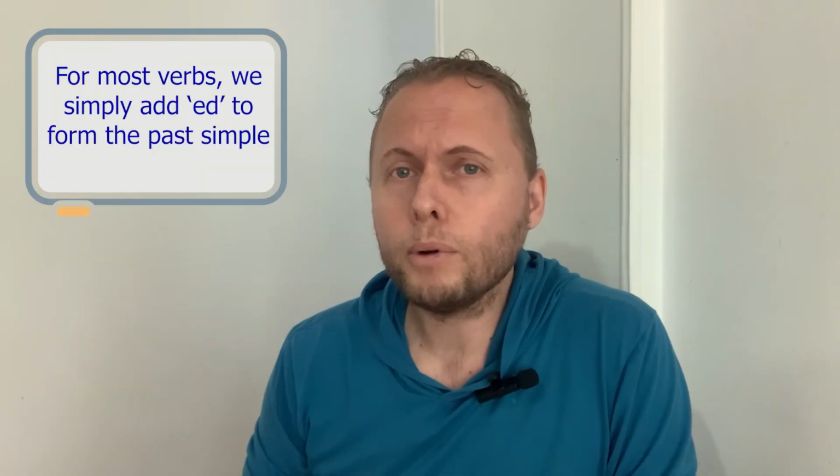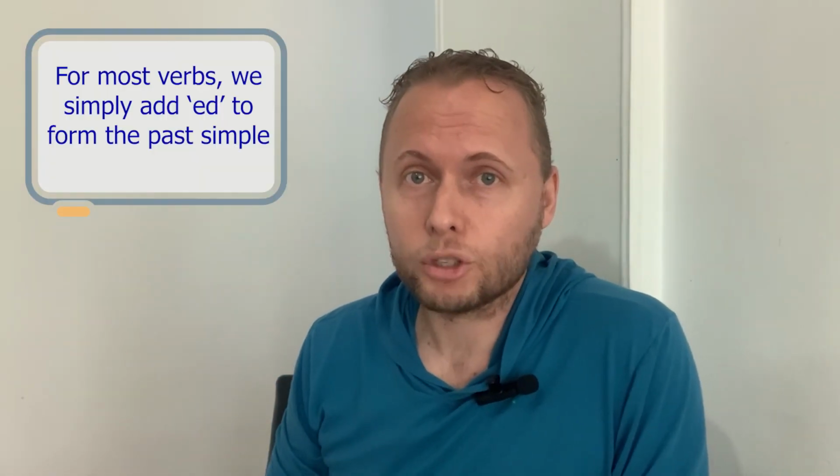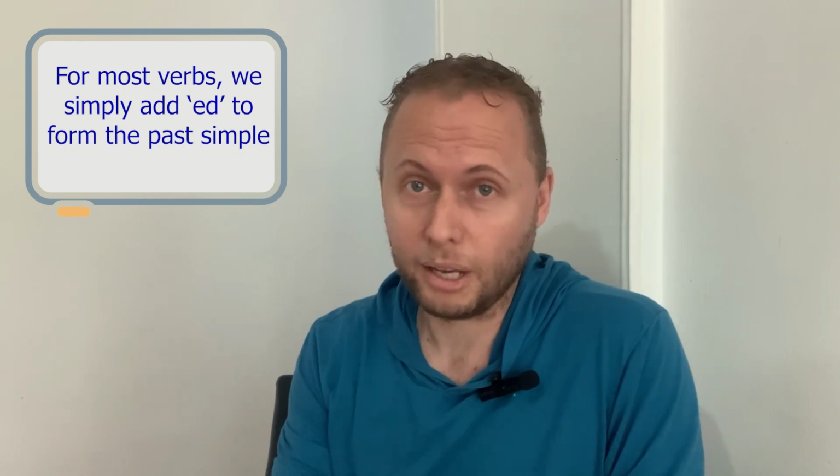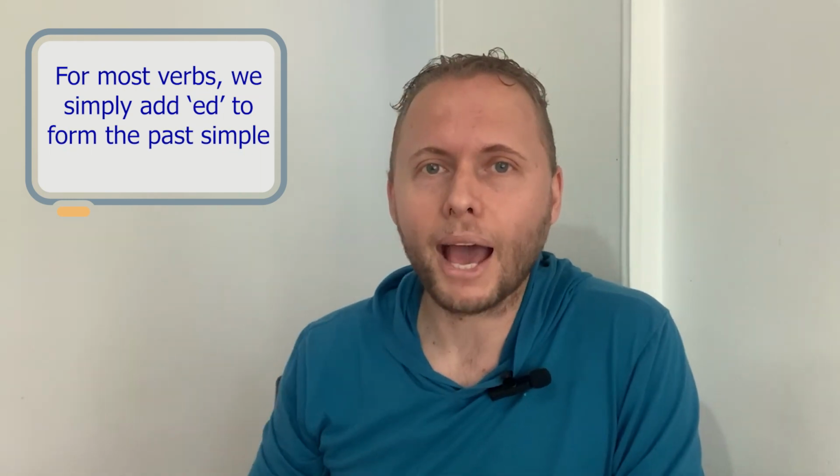Now let's look at some important spelling rules for the past simple of regular verbs. For most verbs, it is very easy to change the verb to the past simple. If the verb is regular, we simply add ed. For example, play, played, work, worked, listen, listened. All of those verbs, we just add ed. Now in the future, I will make a class about the pronunciation of these verbs because that can be a little challenging. But first, let's look at the spelling.